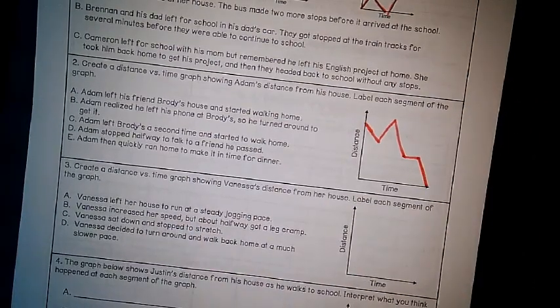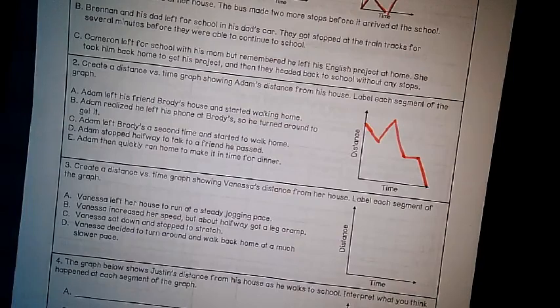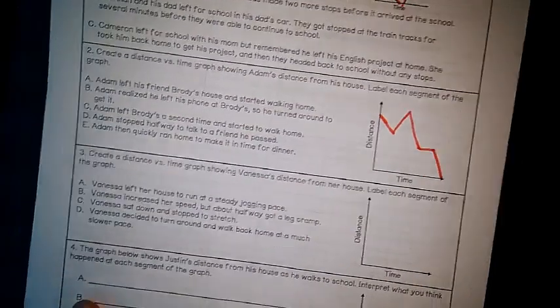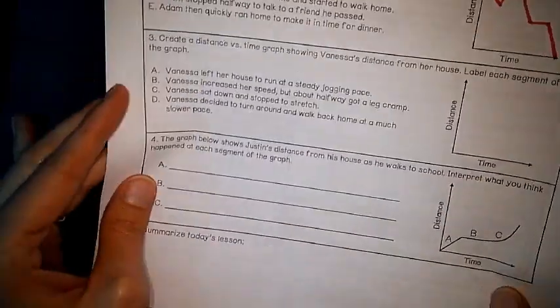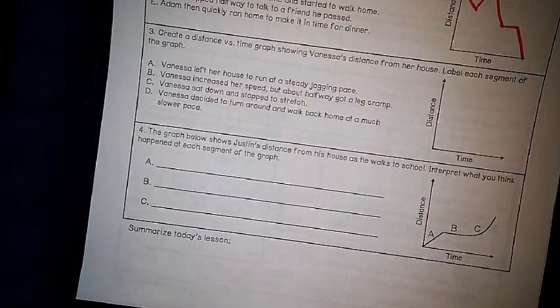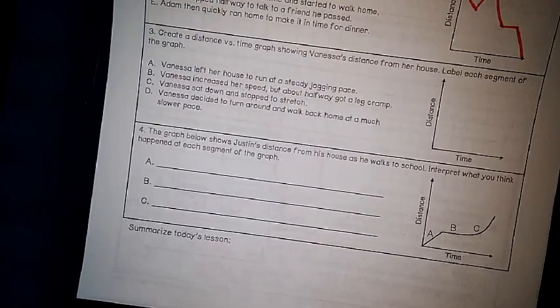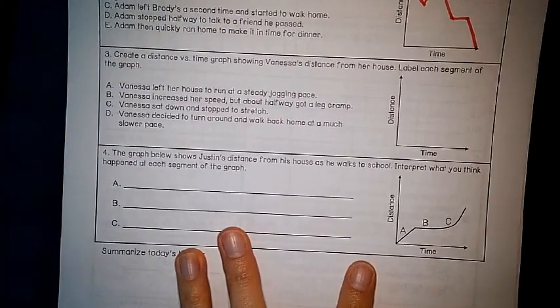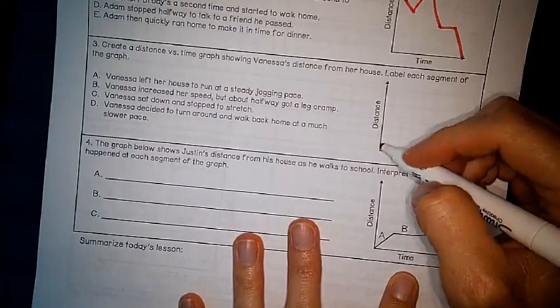Okay, let's look at number 3. Vanessa left her house to run at a steady jogging pace. What's that going to look like? It's going to be increasing. Out of what? So 0, 0, 0, and we're going to go at a what? Constant rate. So that means that she's going at a pretty decent pace. Then what happens? And that's an increase your speed halfway.